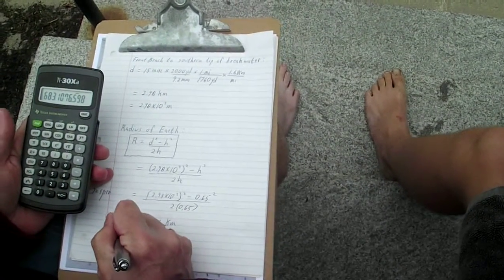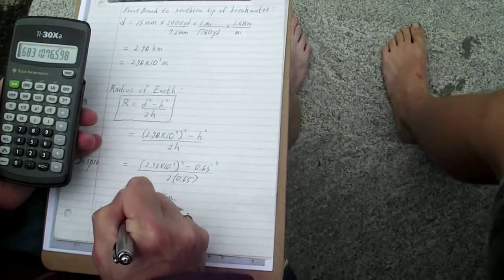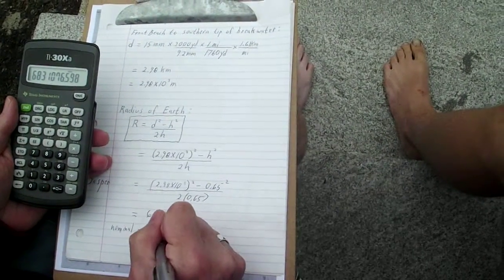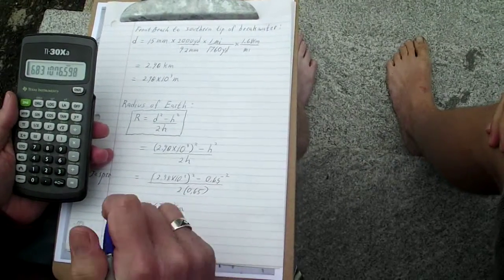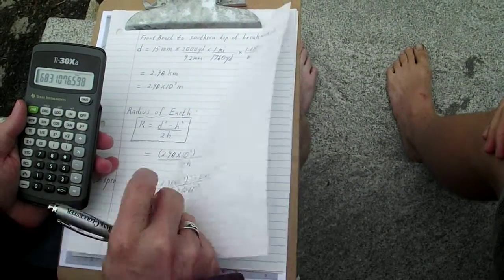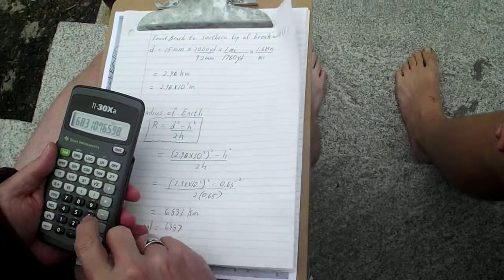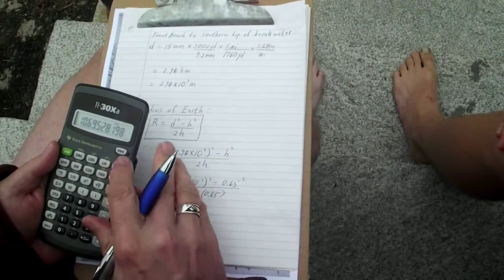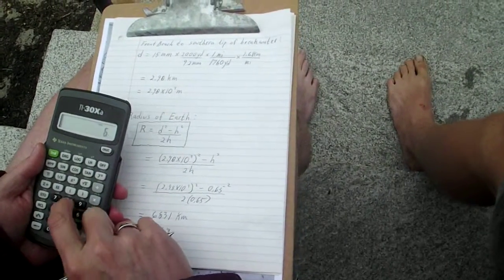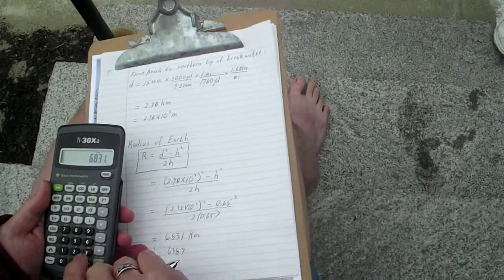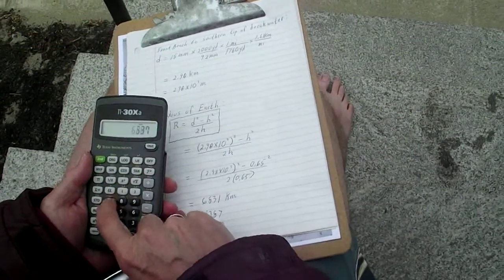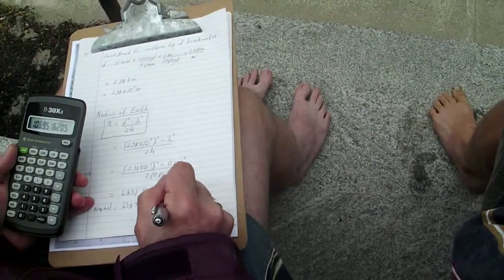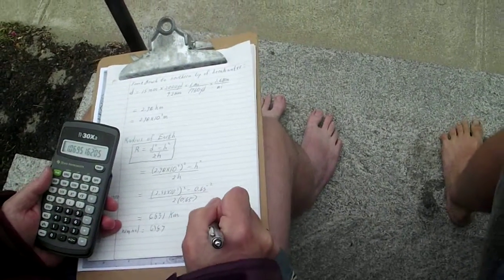The nominal equatorial radius, at least at the equator, is 6387. So let's see how close we got. Basically, 6831 divided by 6387. So he was good to 11%. Hey! On a very bad day.